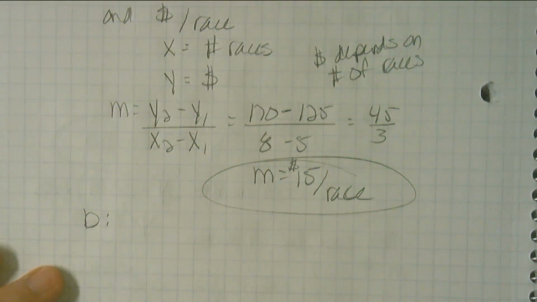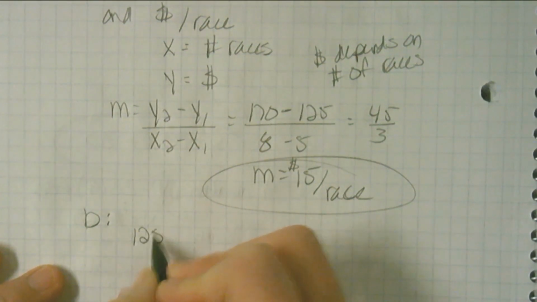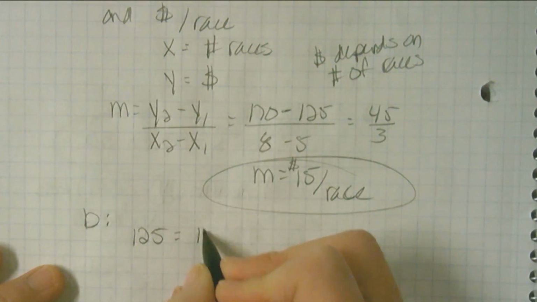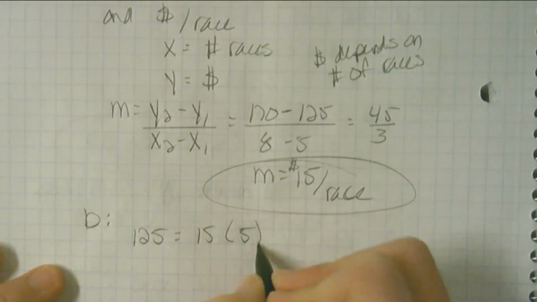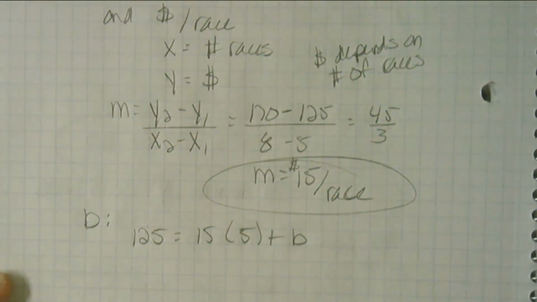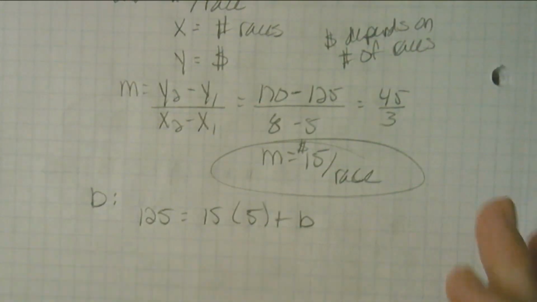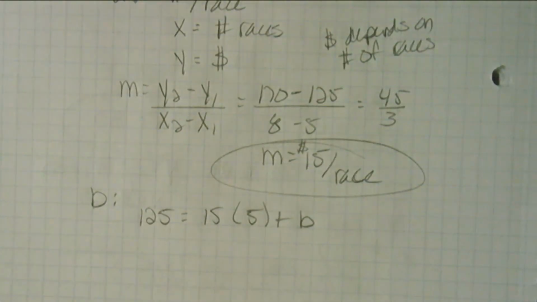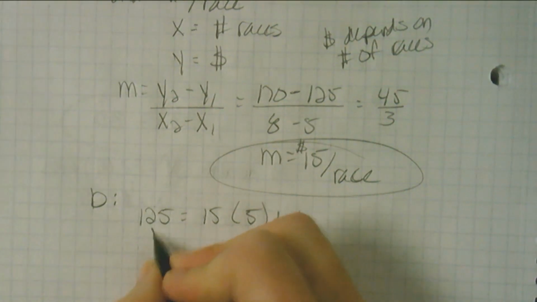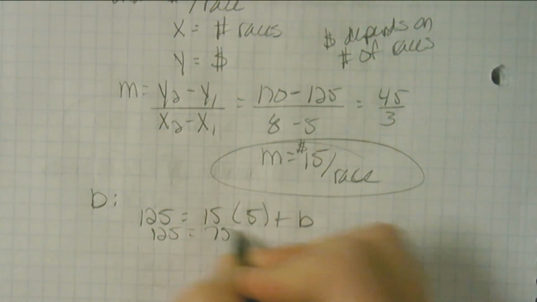All right, so I'm going to substitute 125 is equal to 15 times 5, that first point, plus b. So 15 times 5 is going to give me 75. So 125 is equal to 75 plus b.